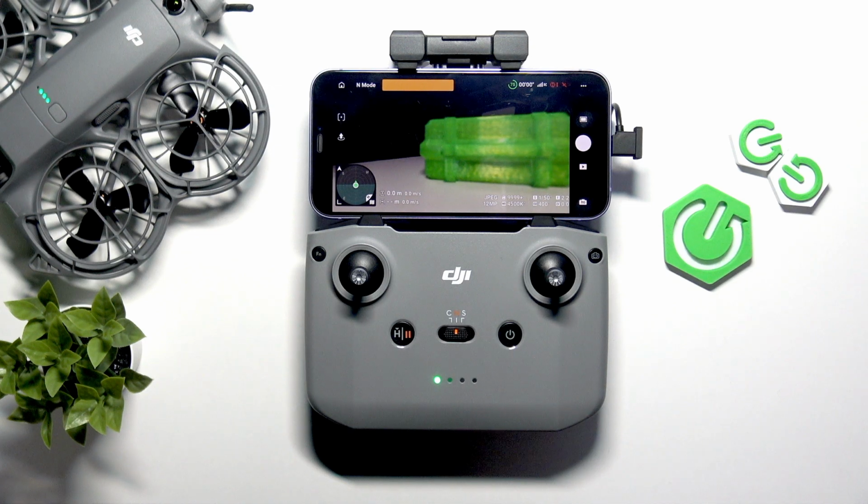This is the DJI Neo 2 Fly More combo, and today I'll show how you can change the video coding or encoding format on this drone.